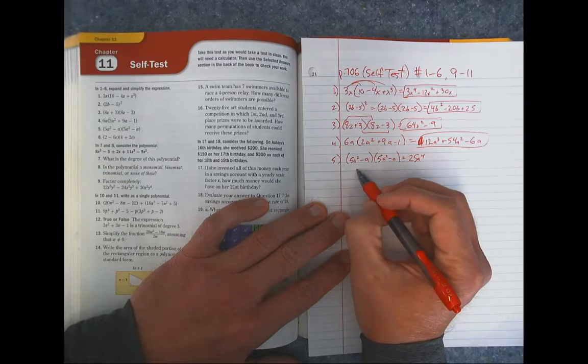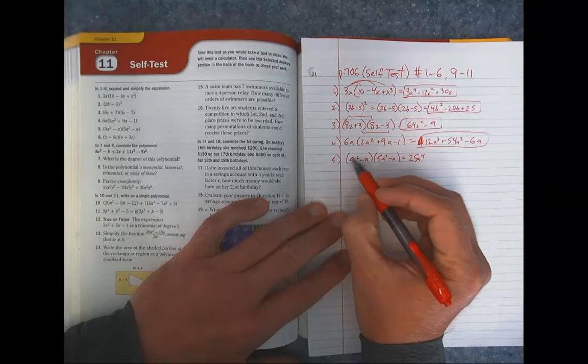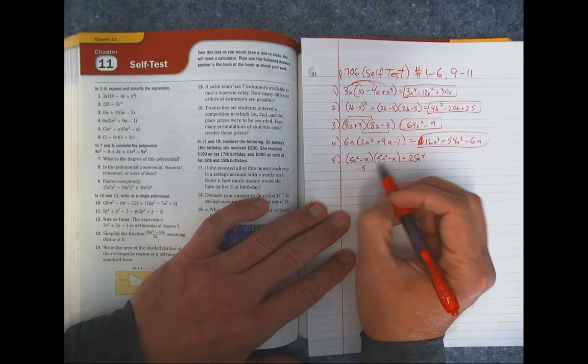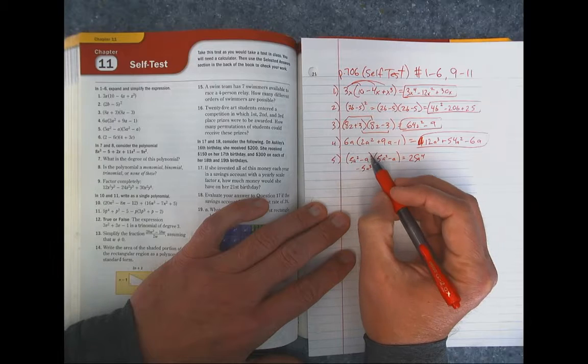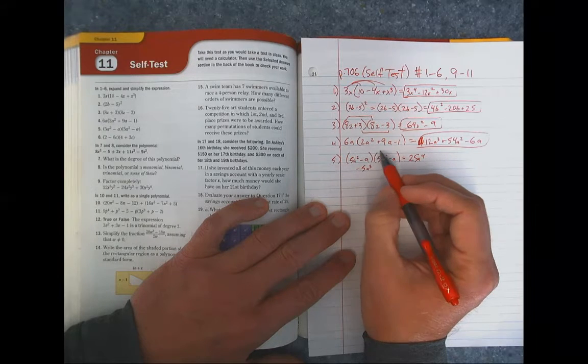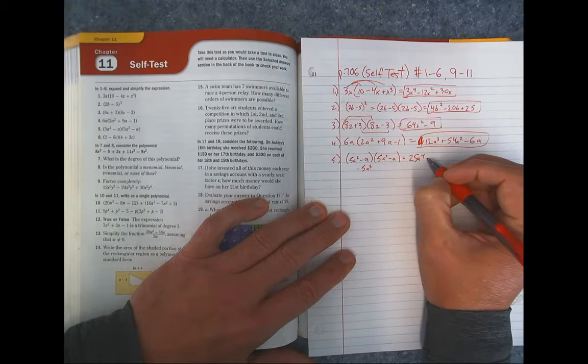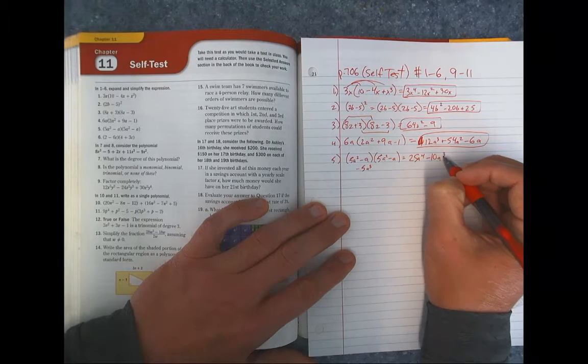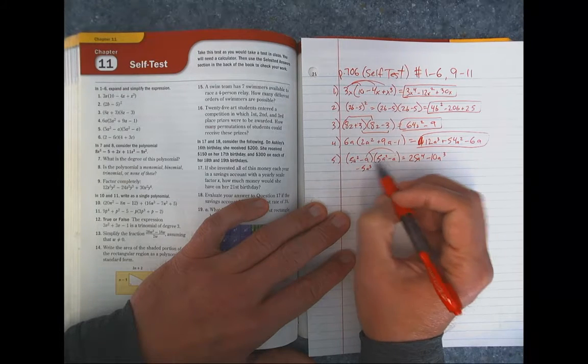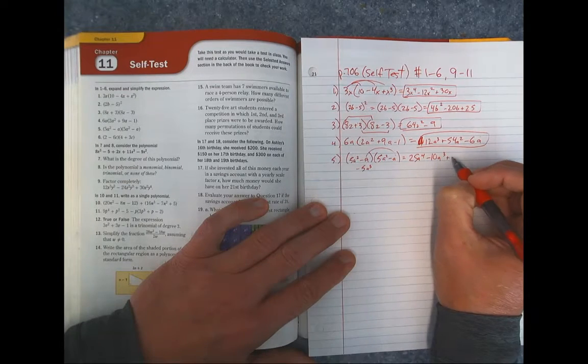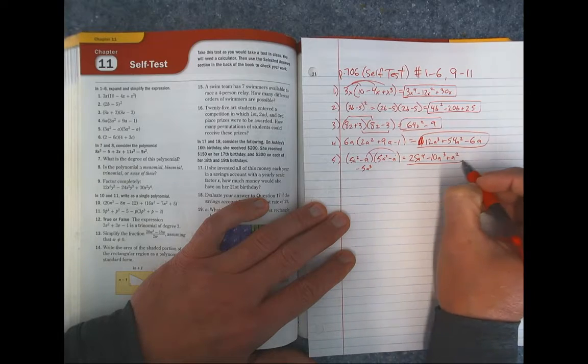So it's going to be a negative 5 from the 5 times the negative. A squared and a is going to be a to the third. You're going to get the same thing when you do it right here. So this is going to double. It's going to be negative 10a to the third. And then your last part is just the negative a times negative a, which is positive a squared.